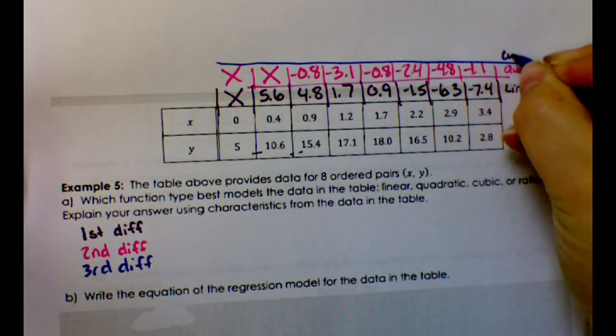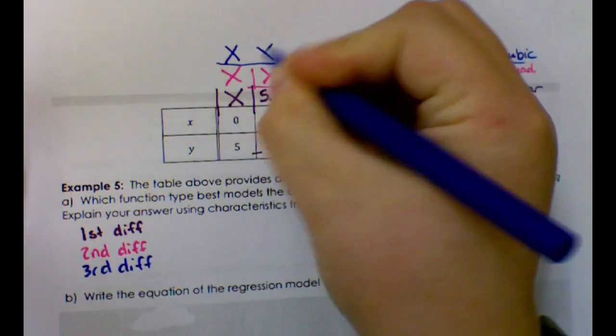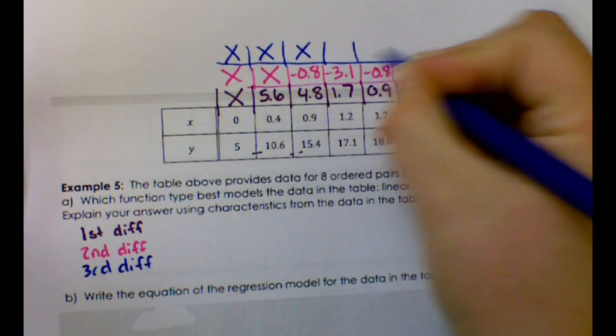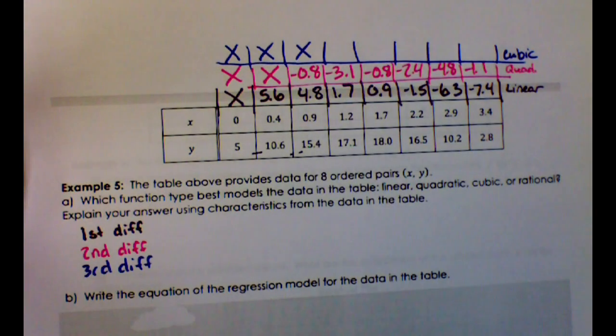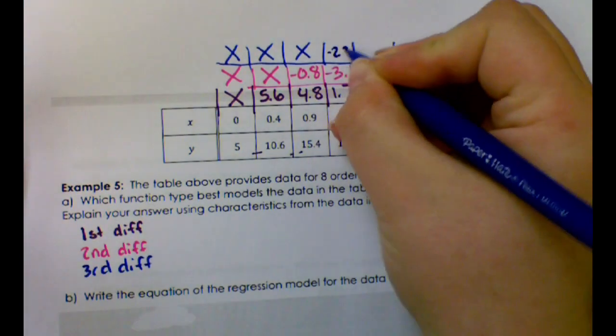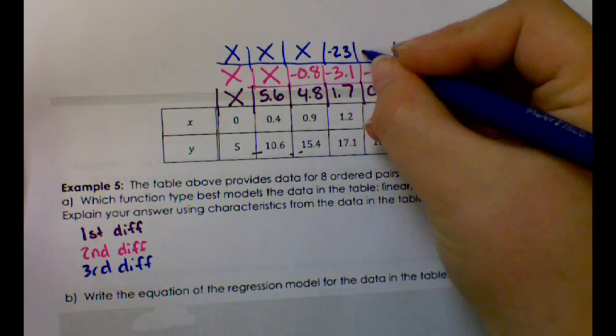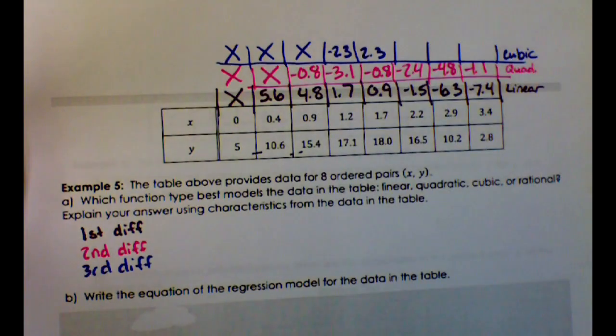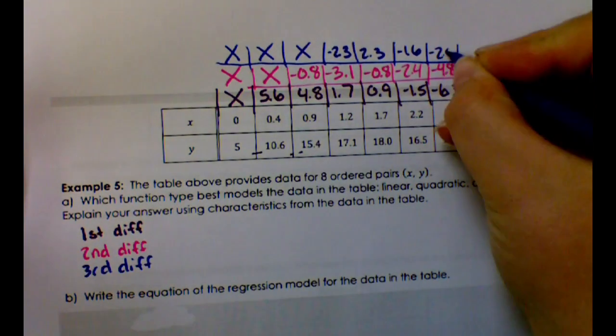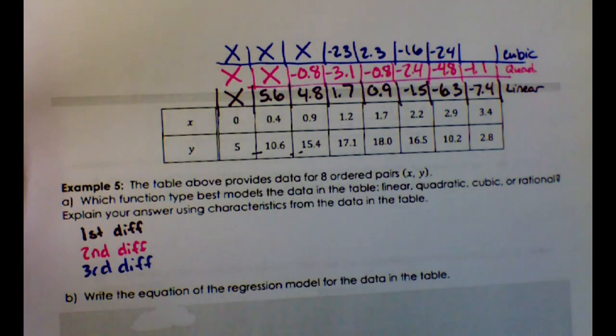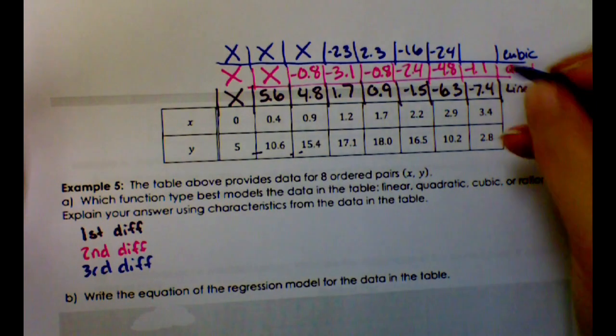That would be checking for a cubic function to fit. We won't have a first, second, or third difference here. Let's take negative 3.1 minus negative 0.8, negative 2.3. Negative 0.8 minus negative 3.1, positive 2.3. Negative 2.4 minus negative 0.8, negative 1.6. Negative 4.8 minus negative 2.4, negative 2.4. Negative 1.1 minus negative 4.8 is 3.7.